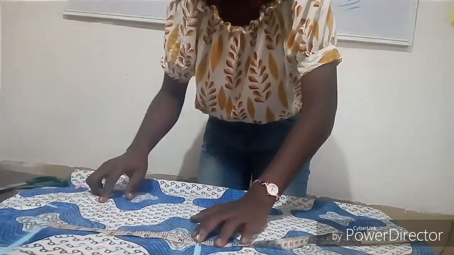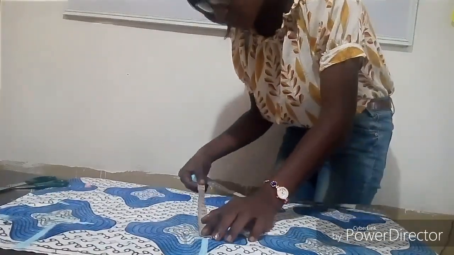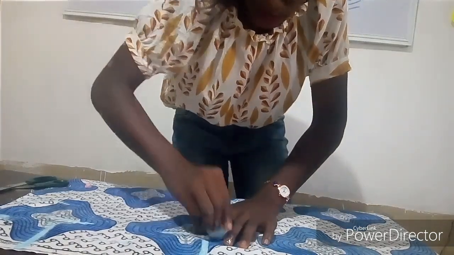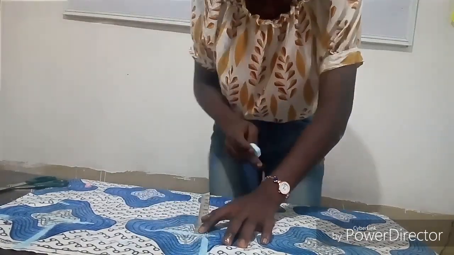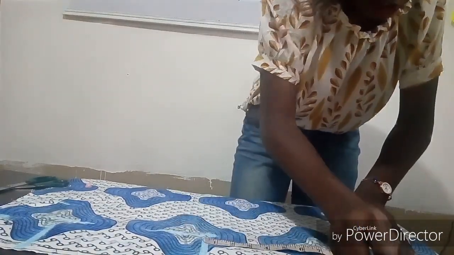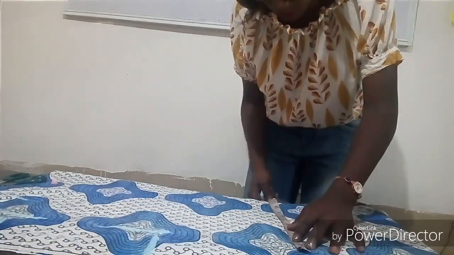I have a video on how to cut your body measurements. That was why I explained distance from the bust to your waist to your hip and all of that. So this is our waist measurement. So from the waist to your hip is about 9 inches. So our hip measurement is 13 inches.